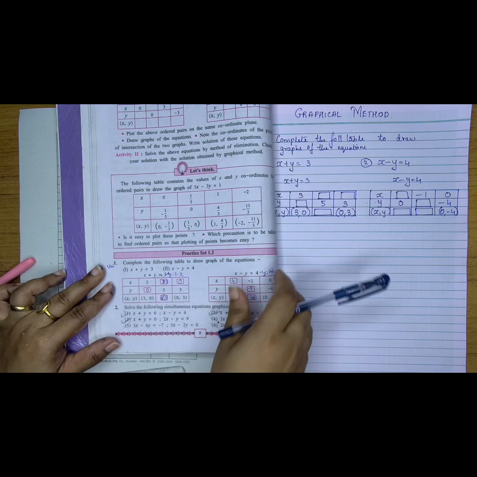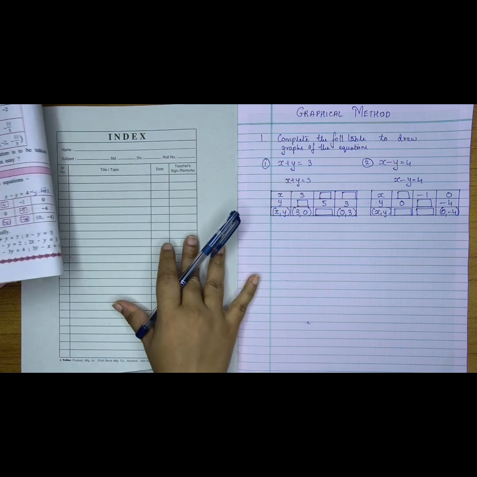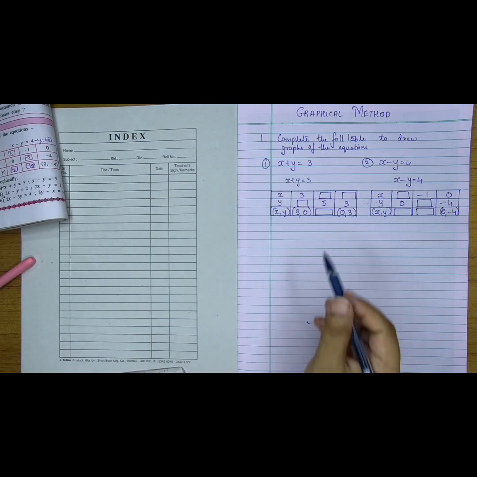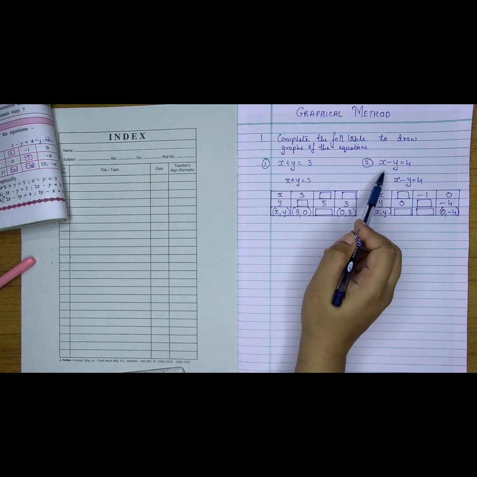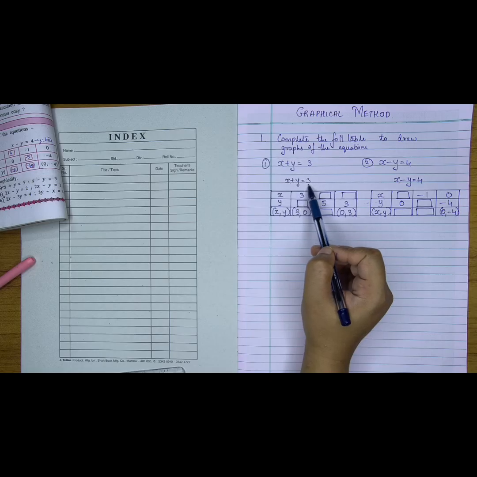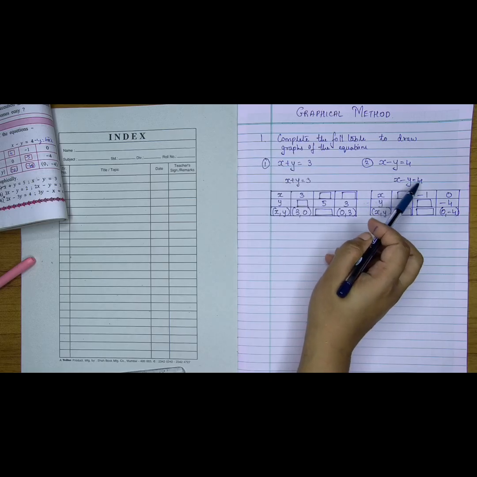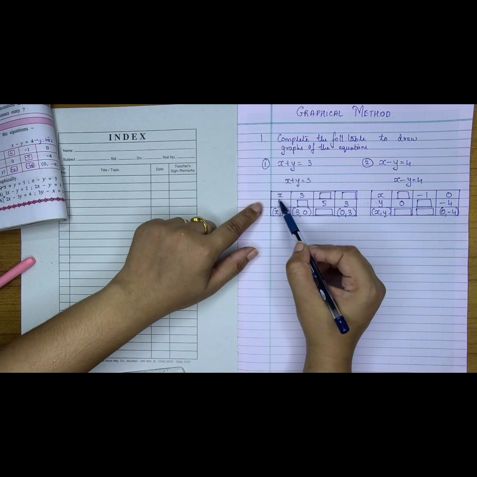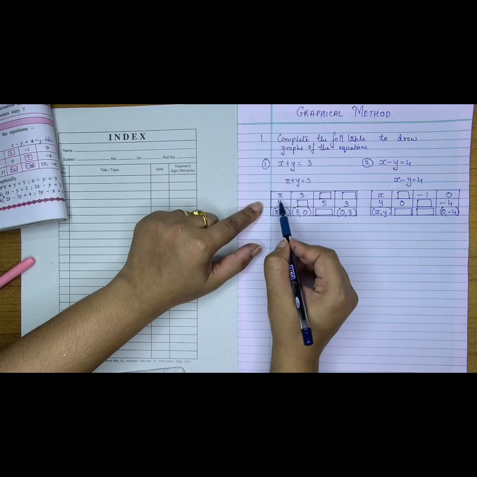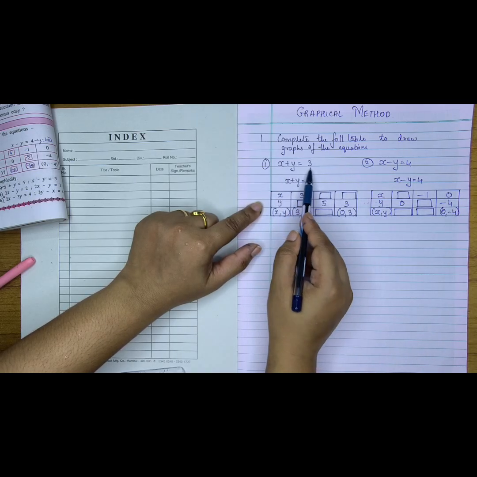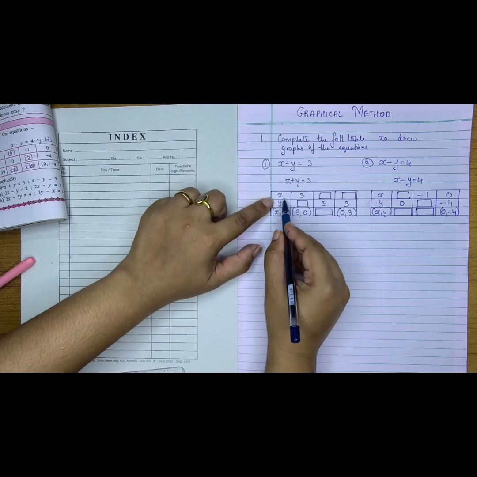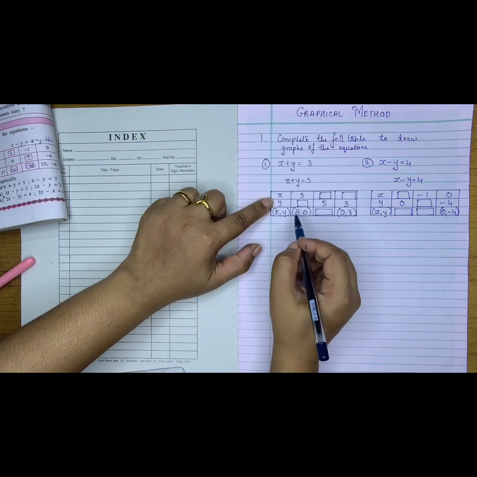Now see here, there are two linear equations given here. Okay, x plus y is equal to 3 and x minus y is equal to 4. Now here the value of x is given. Now using the value of x, we will find out the value of y using this equation. Okay, now using this, x is equal to 3.